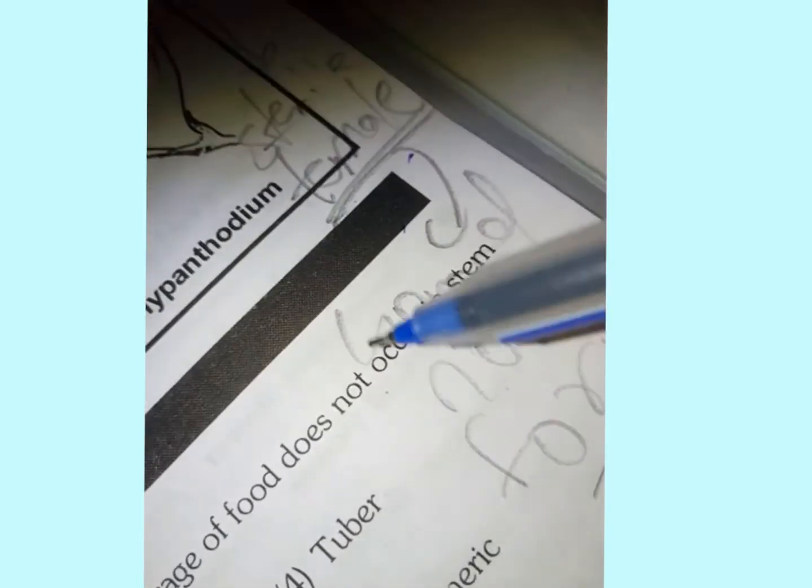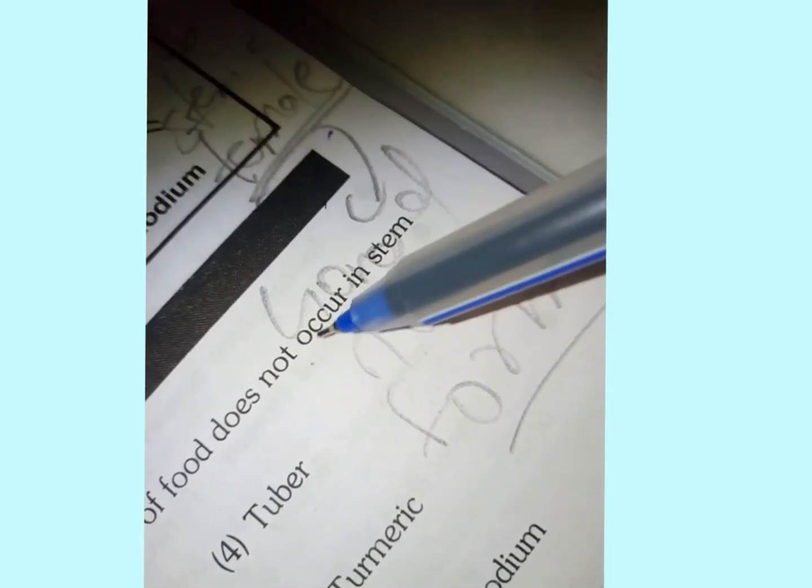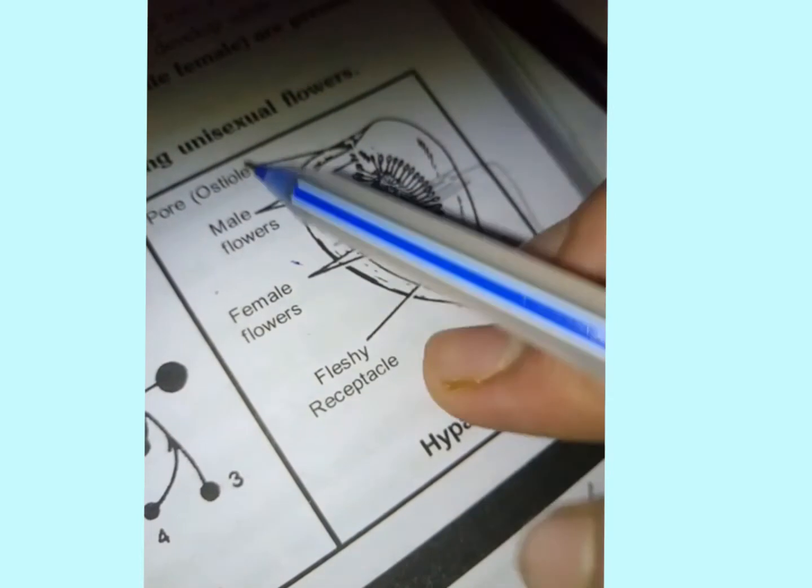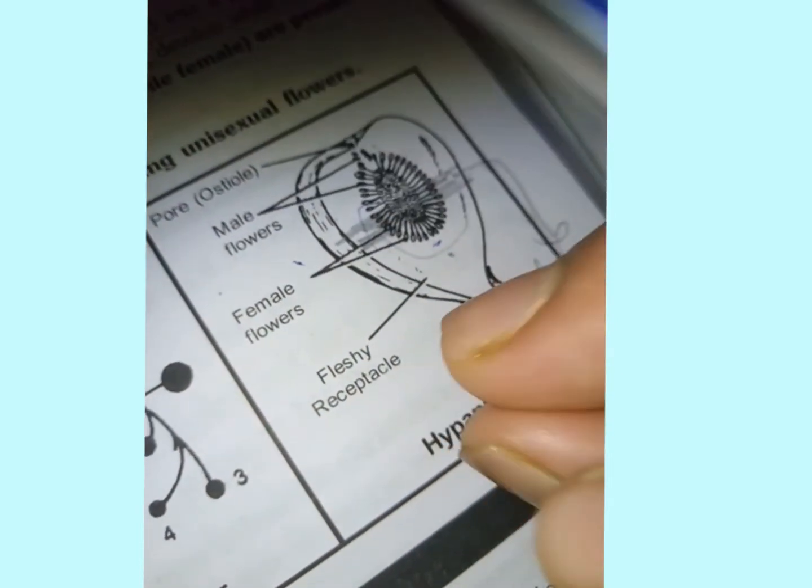Sterile flower means it does not have gonads. They have reproductive organs, but they do not have gonads. It means they do not participate in the reproduction.